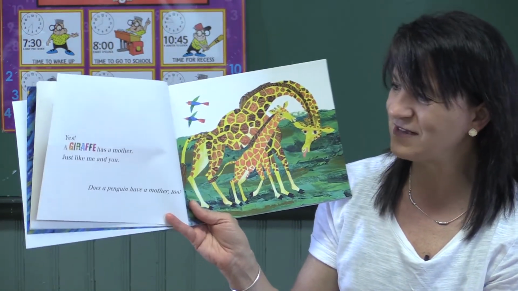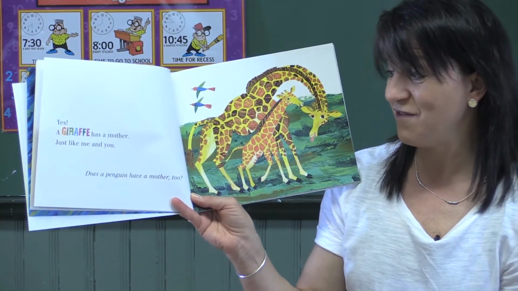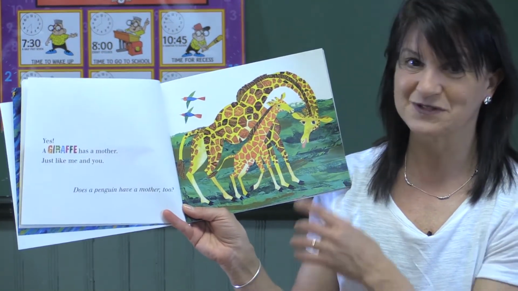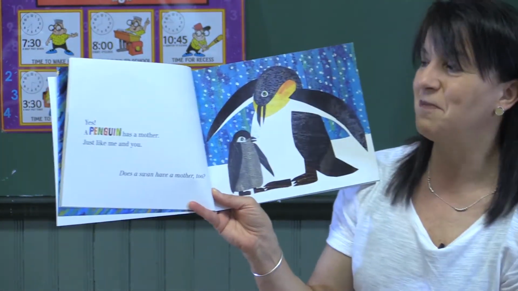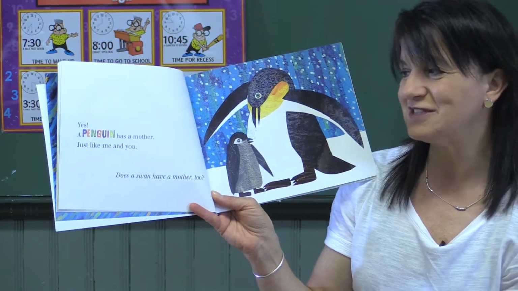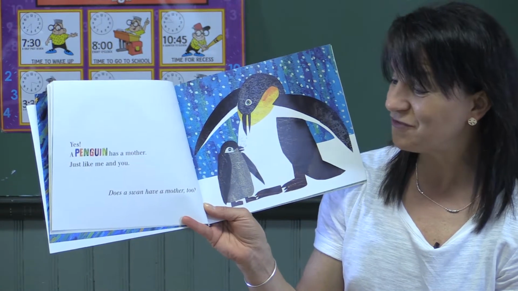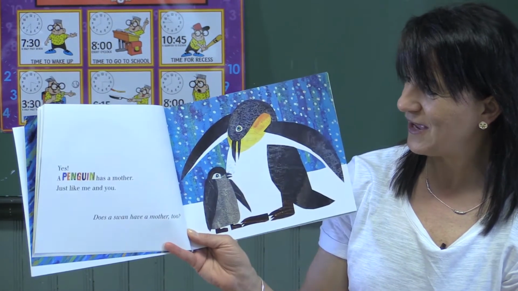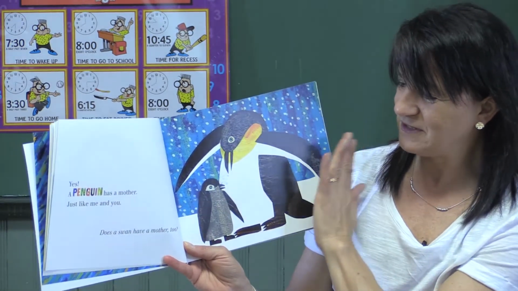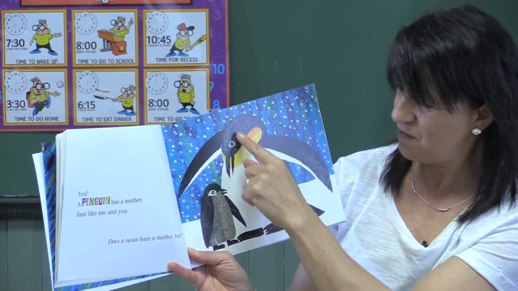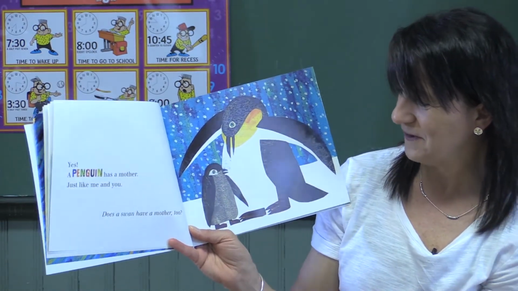Yes, a giraffe has a mother, just like me and you. Does a penguin have a mother too? So what's going to be on the next page? Yes, a penguin has a mother just like me and you. Does a swan have a mother too? So again, look at that. See the background? That's probably a different paper, and then he cut out shapes and made these the penguin.